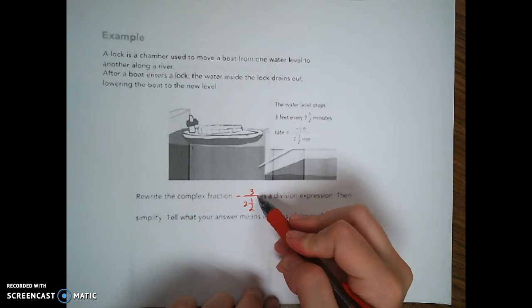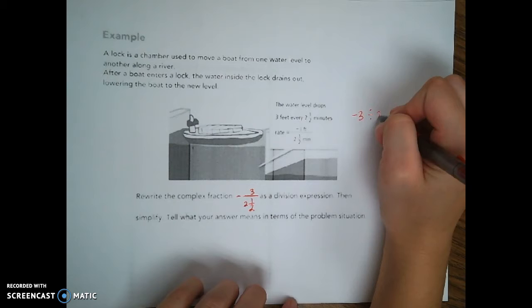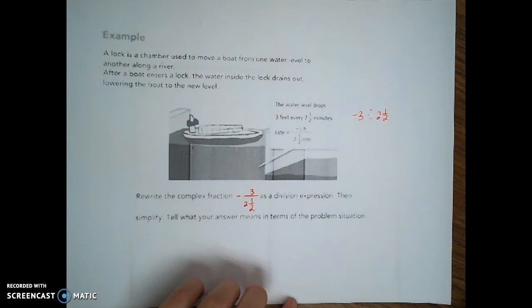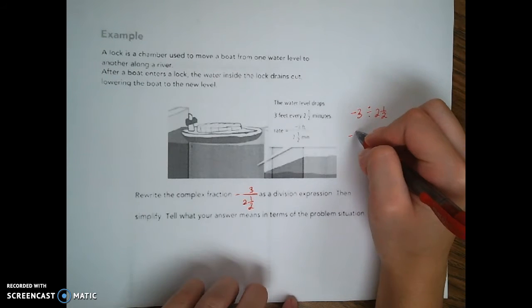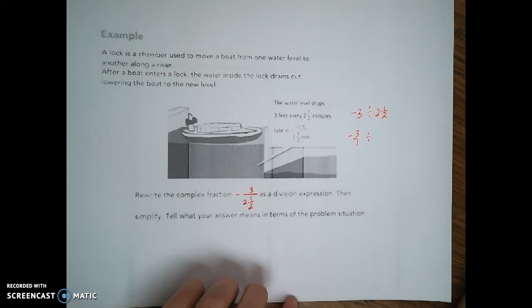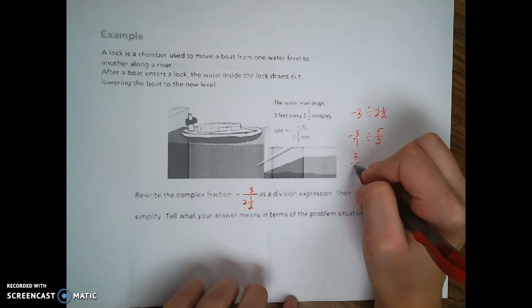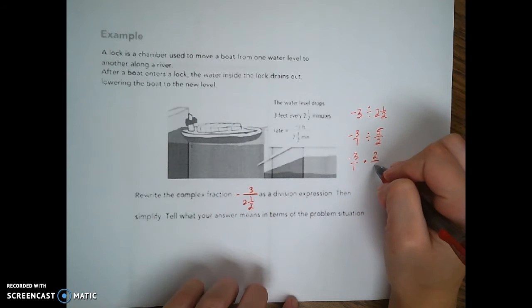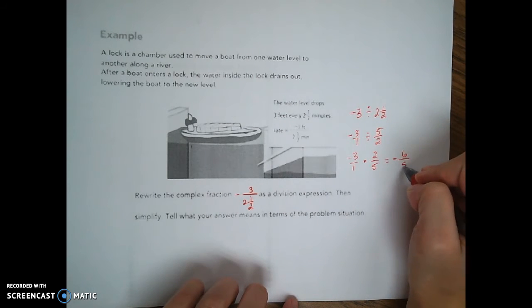So this is my main division line, so I can rewrite this as -3 divided by 2.5. Now let's go ahead and write this so that we can solve it. So I'm going to rewrite this as -3 over 1 divided by, and then I want to change this into a mixed number. So 2 times 2 gives me 4 plus 1 is 5/2. Now I have to rewrite it as multiplication, so -3 over 1 times 2 over 5. I have one negative, so my answer is going to be negative. 3 times 2 gives me 6. 1 times 5 gives me 5.